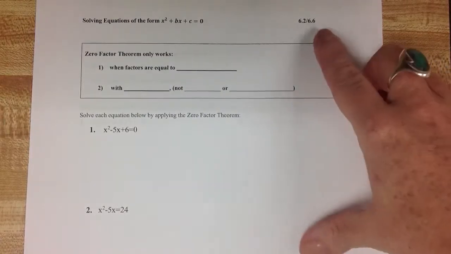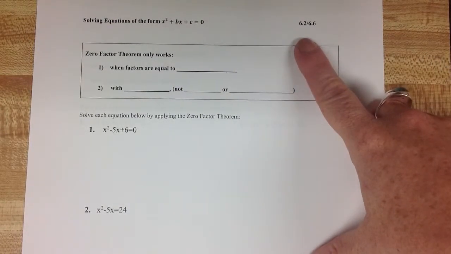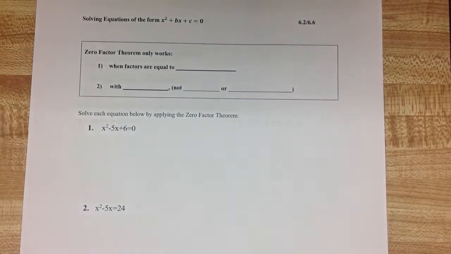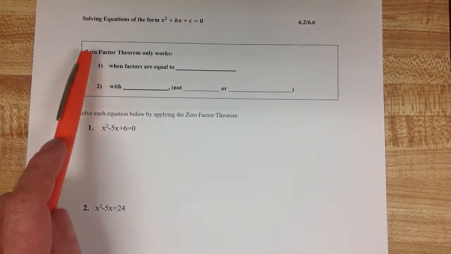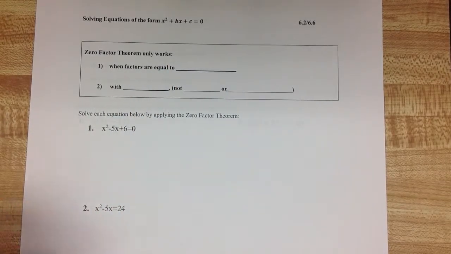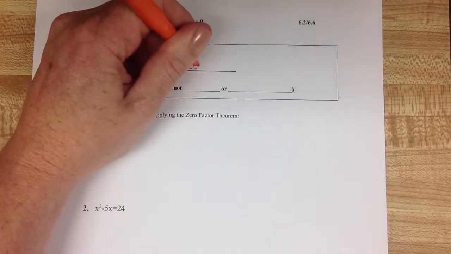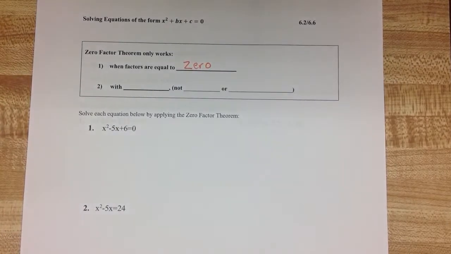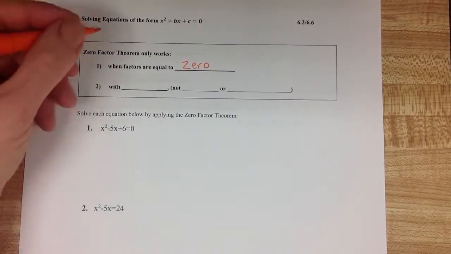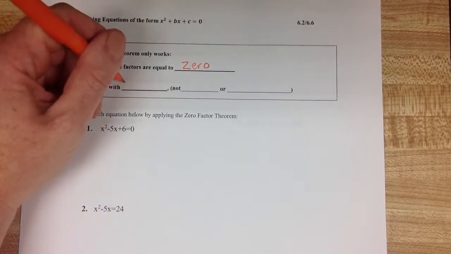So for the 6.6 problems that accompany section 6.2, we're again going to be using the zero-factor theorem to solve these equations. So let's remember what the zero-factor theorem says. The zero-factor theorem will only work when the factors are set equal to 0. And it also only works when they are factors.